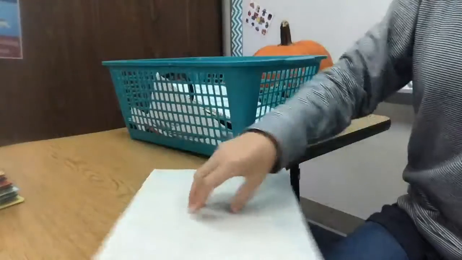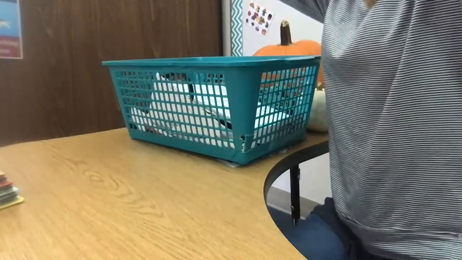Let's see. I'm going to try and drop these both, and we're going to see which one hits the table first. So I'm going to slide a couple of our visuals out of the way. That way you guys can see the table. We've got a lot of things on our tables. And we're going to drop these and see which one touches the table first. So I'm going to hold it up here. You ready? 1, 2, 3, drop.